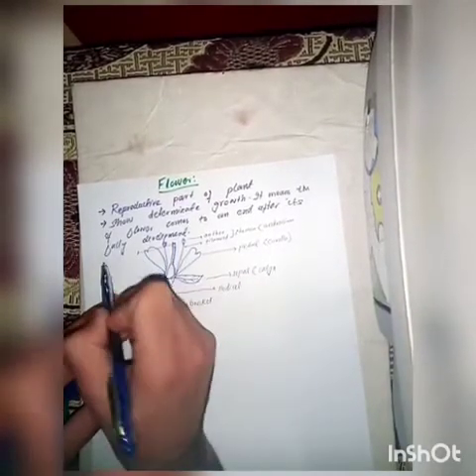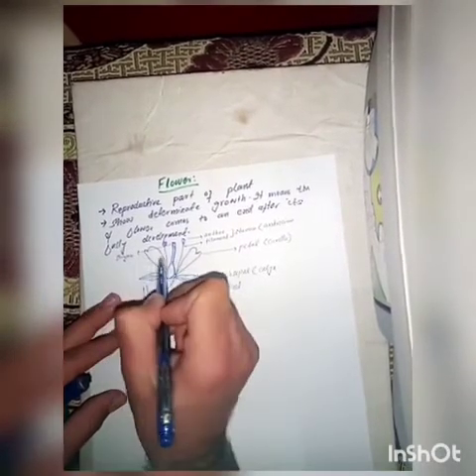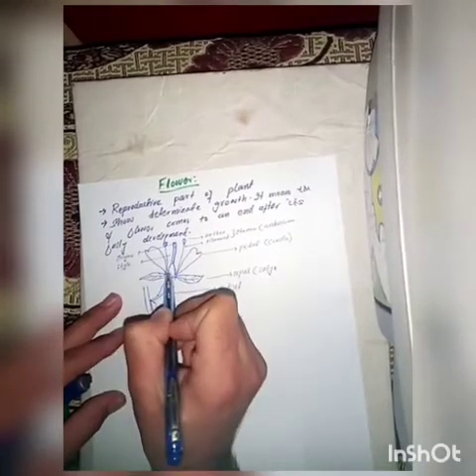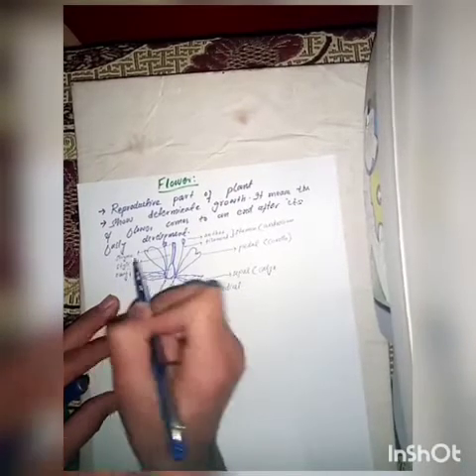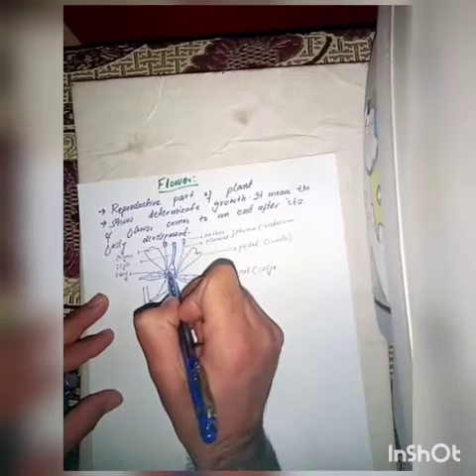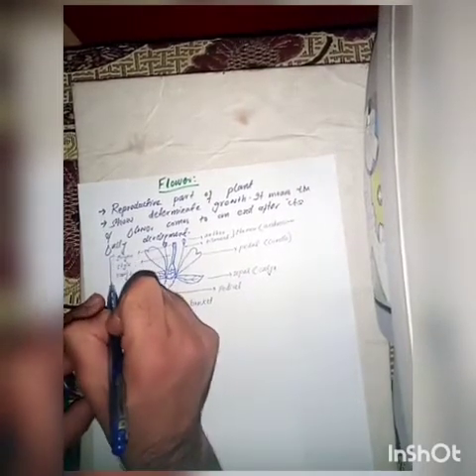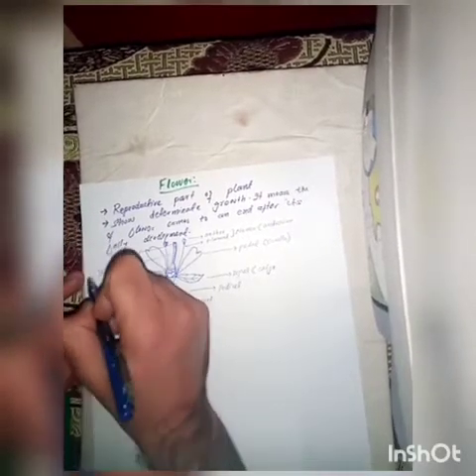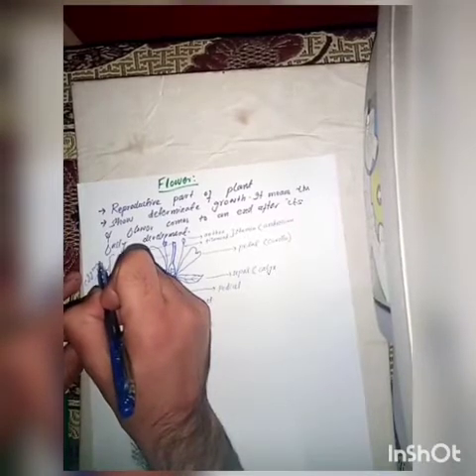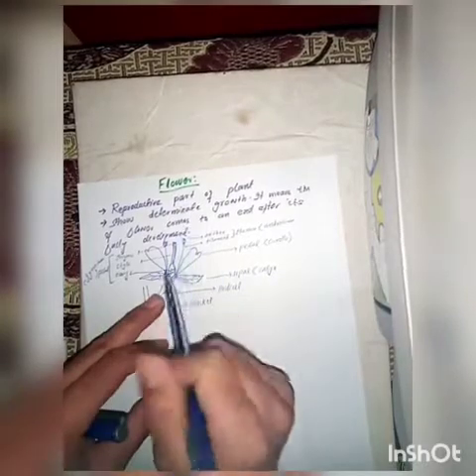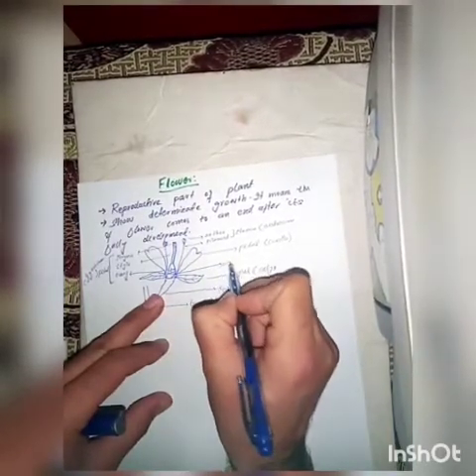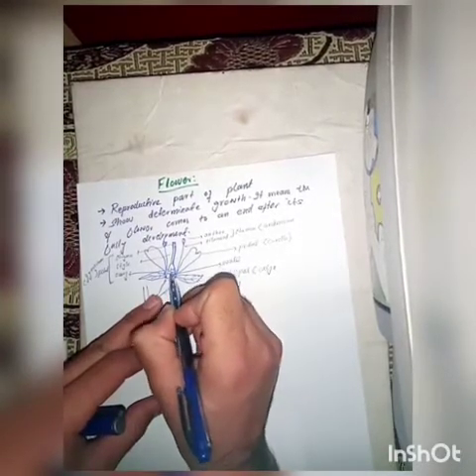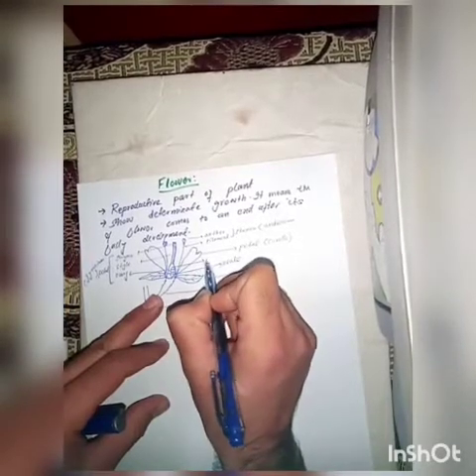While this is stigma, this is style, this swollen part is ovary. These are the parts of the female reproductive part, pistil, and this collection is known as gynoecium. This is a typical flower. These are ovules, and this central axis is known as placenta, a structure to which ovules are attached, and this placenta provides food to the ovule.